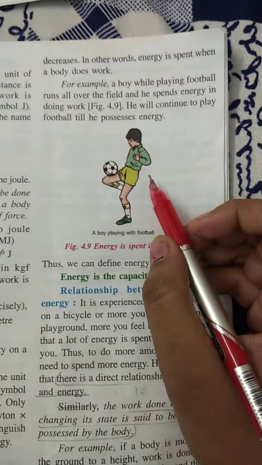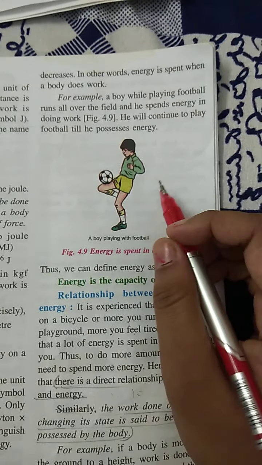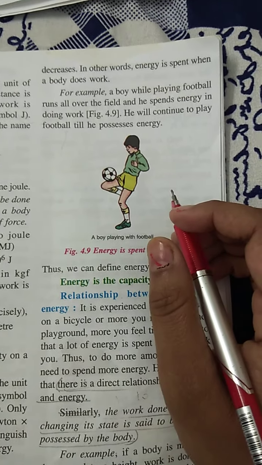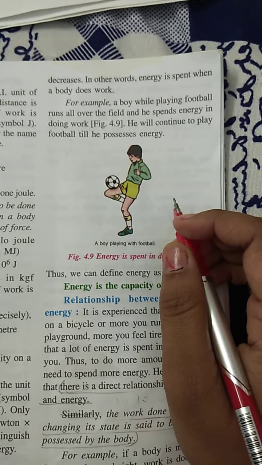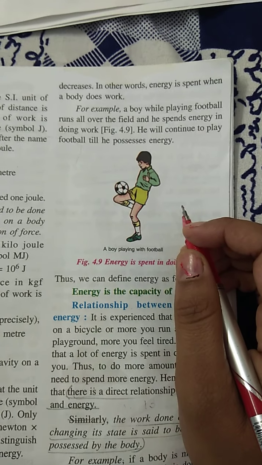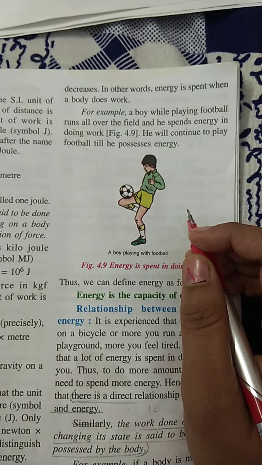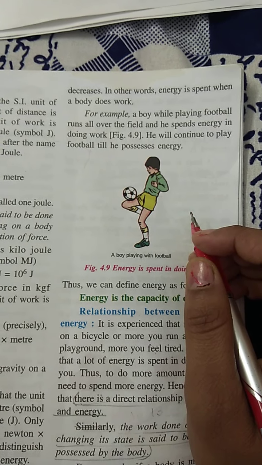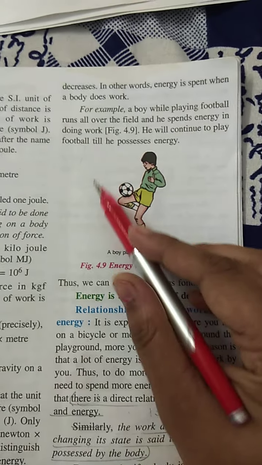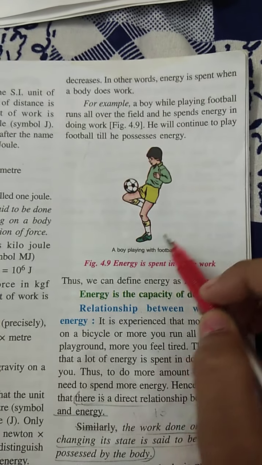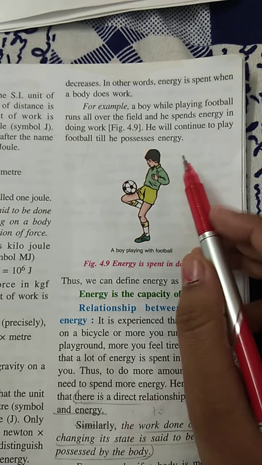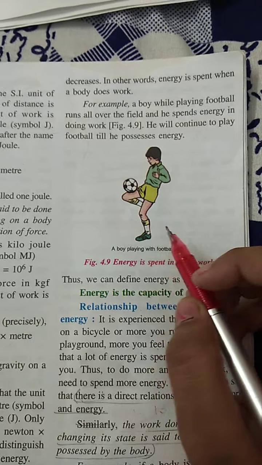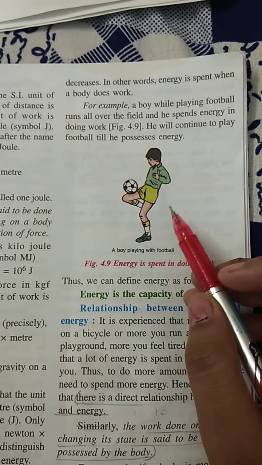You can see this boy, while playing in the playground, runs over the field and spends energy in doing work. He continues to play football till he possesses energy. So when he is moving all through the playground, he is wasting his energy, or his energy is getting dissipated in doing work.